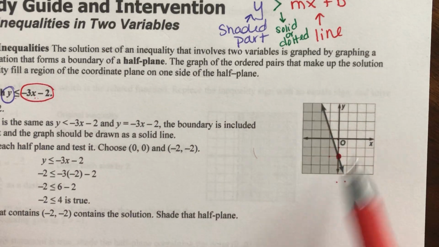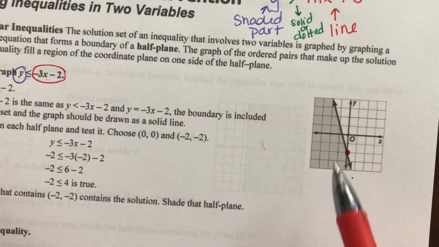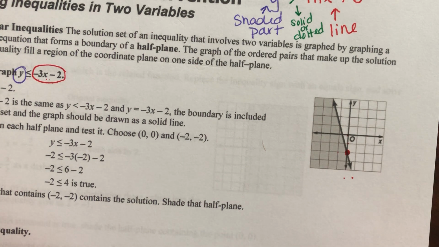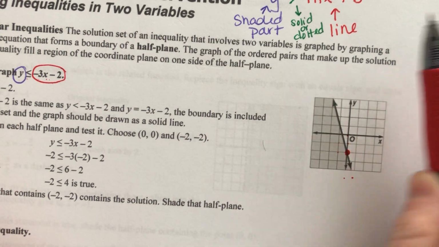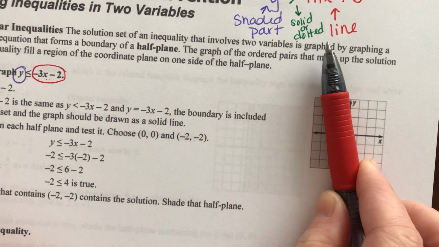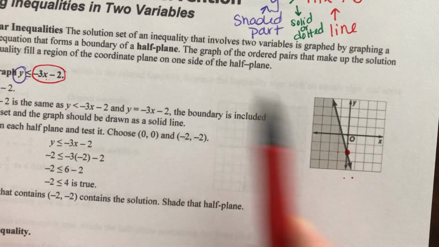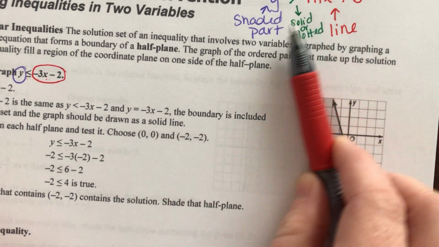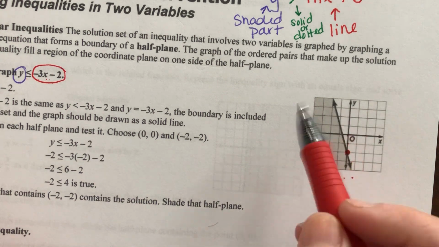So if I'm looking at this graph and I've got this line, which way are all the numbers smaller than my line? This way or this way, right? All the stuff less than my line is this way, to the left. These are the negative numbers. It goes down this way. So I would shade everywhere.